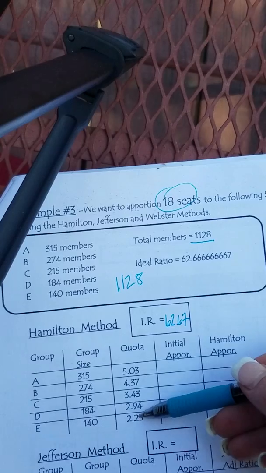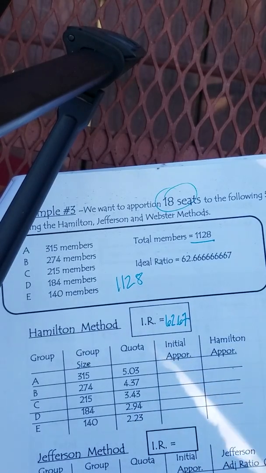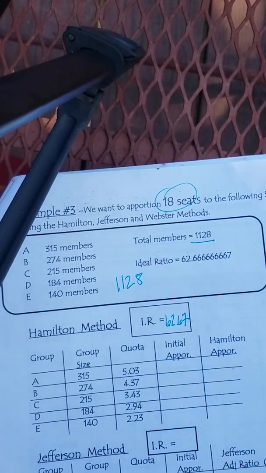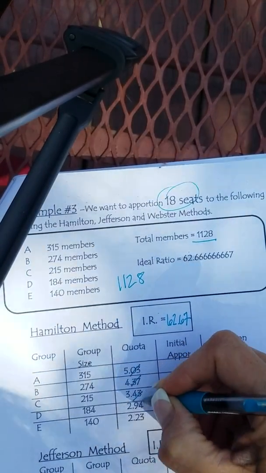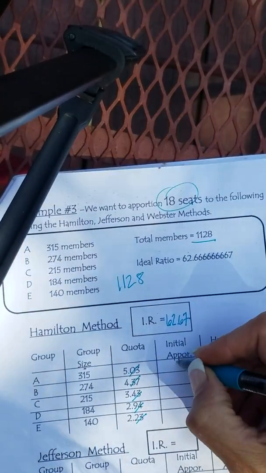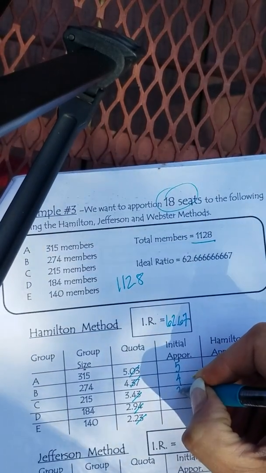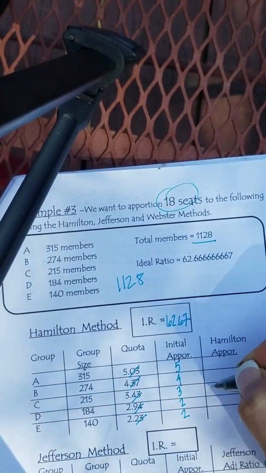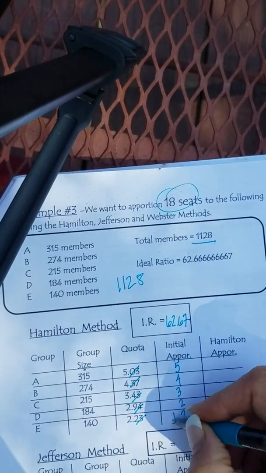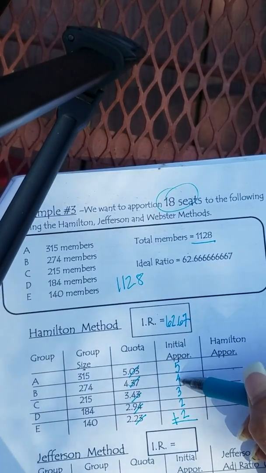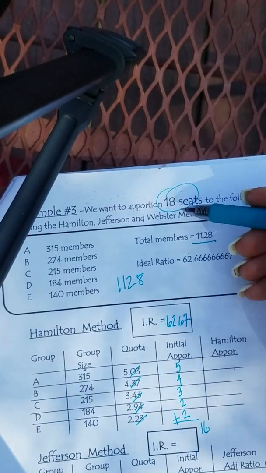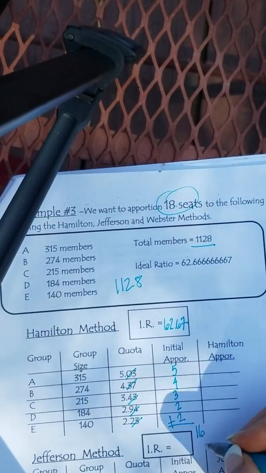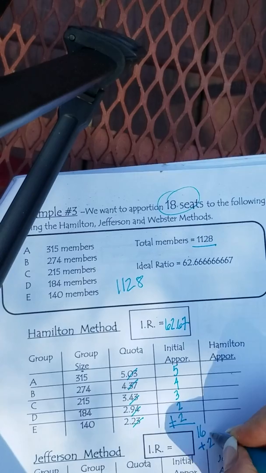Okay, so they figured out all the quotas for us. So the next step is calculating the initial apportionment. So remember with Hamilton, he truncates the decimal, so he cuts them all off, and that leaves him with 5, 4, 3, 2, and 2. So our next step is we have to total this up. So 5 plus 4 is 9, plus 3 is 12, 14, 16. And remember, we're trying to give away 18 seats. So we still have to add 2 more seats.